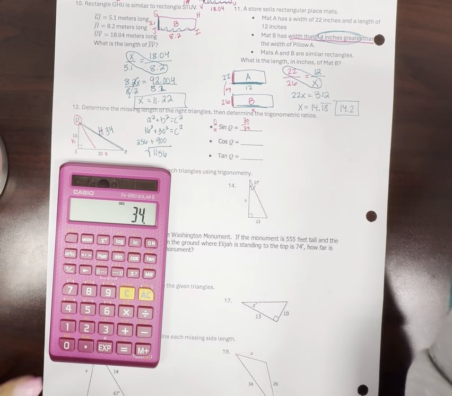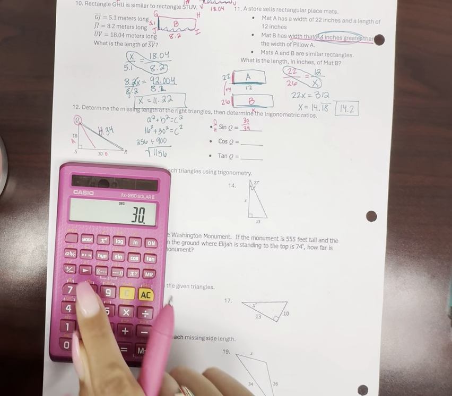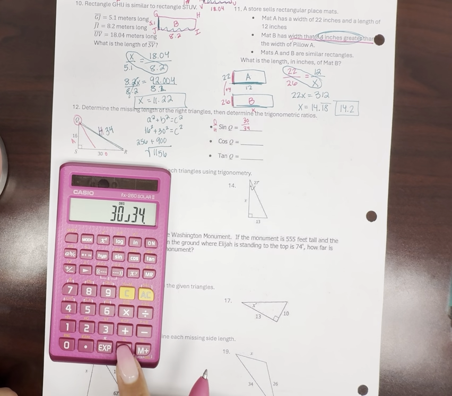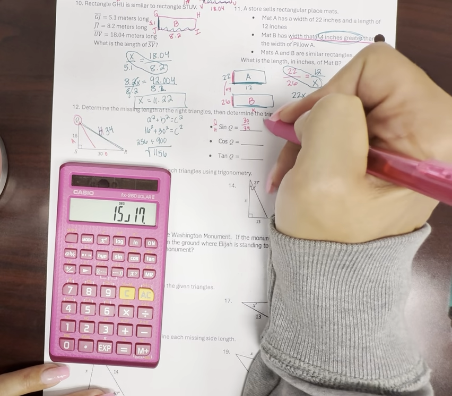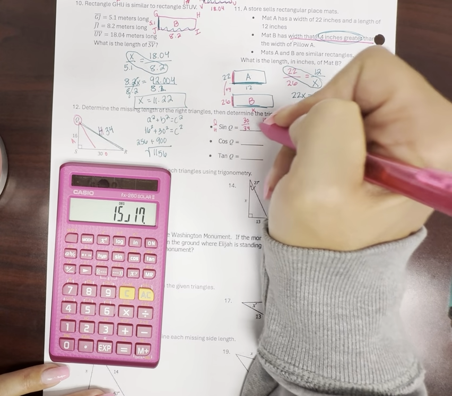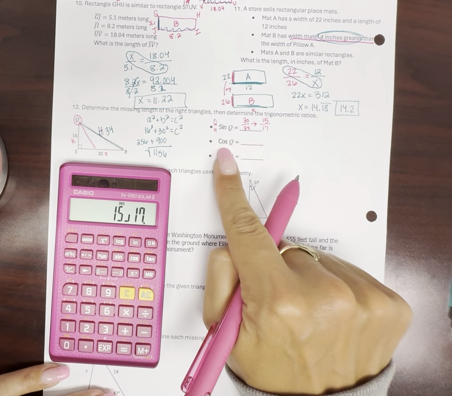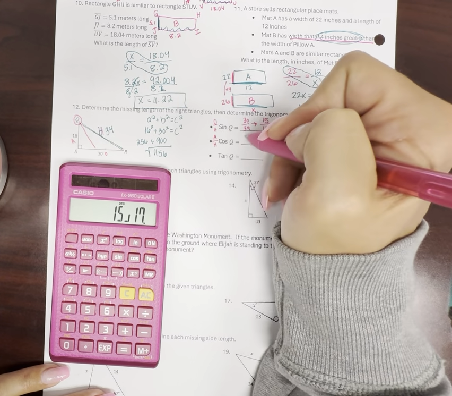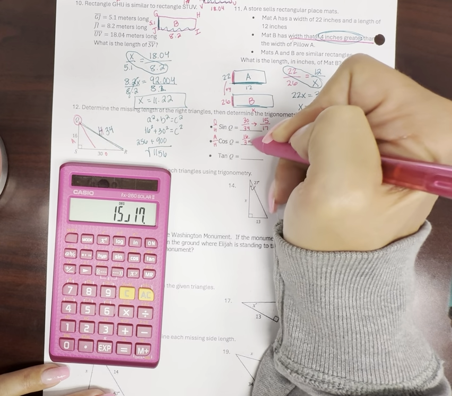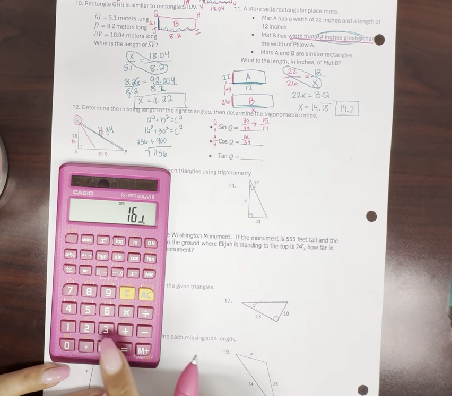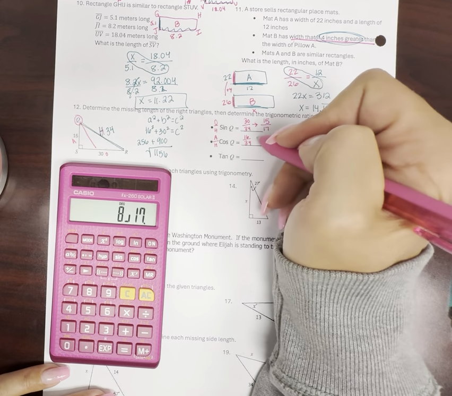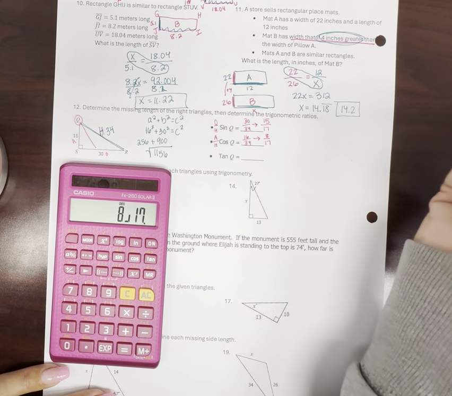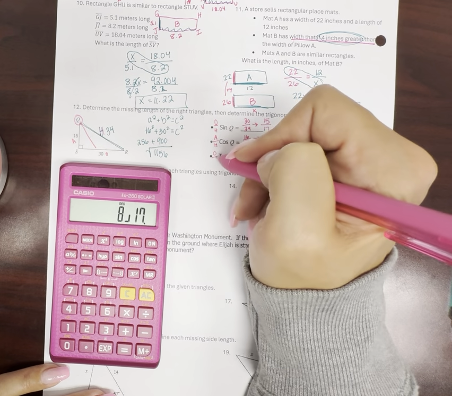If you leave it as that, that is all right, but you could technically reduce this. So if I type it in as a fraction using the ABC button and just press equals, it'll reduce it for me. So 15 over 17. Cosine is adjacent over hypotenuse. So 16 over 34. 16 ABC 34, press equals, that's 8 over 17. Tangent is opposite over adjacent.